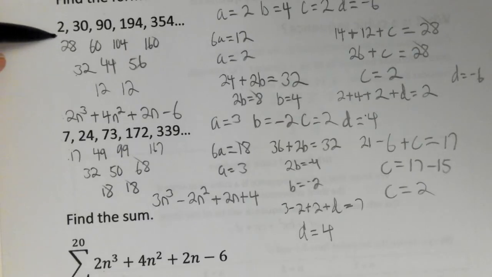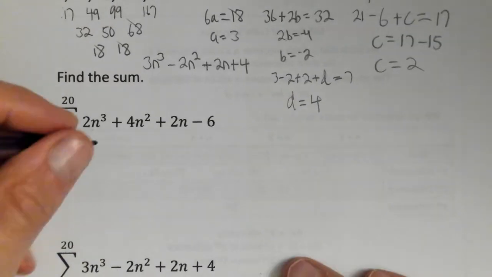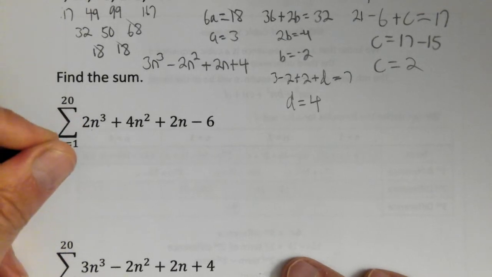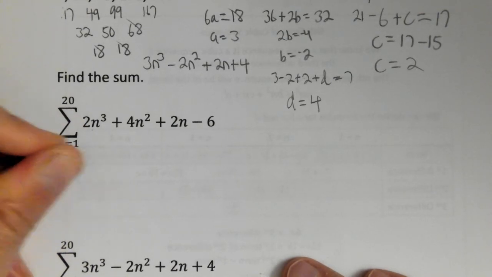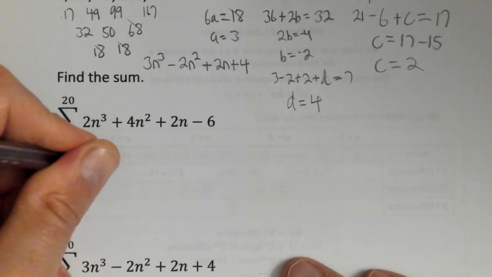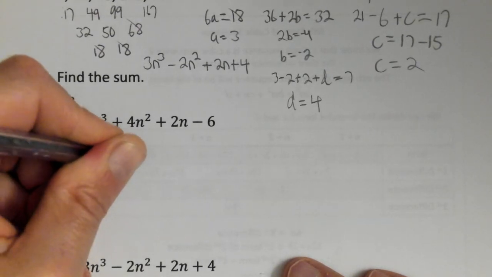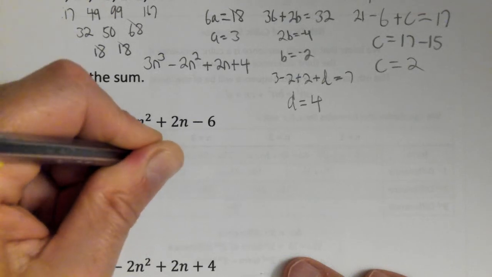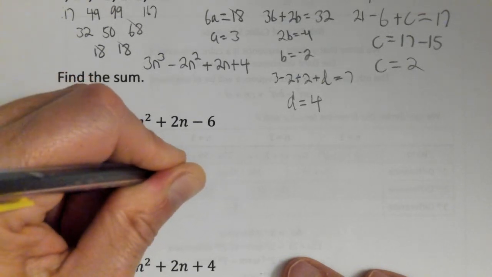So I already know that this is going to be my sequence. So I'm just going to go ahead and write it back. So this will be, let's see, 2, 30, 90, 194, 354, right?